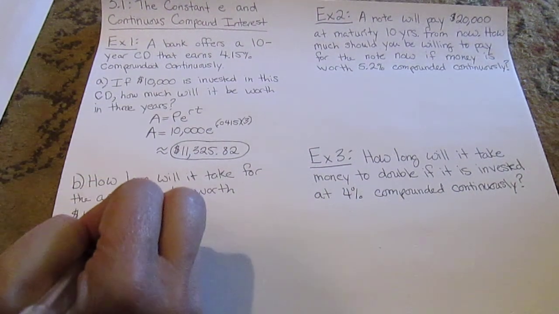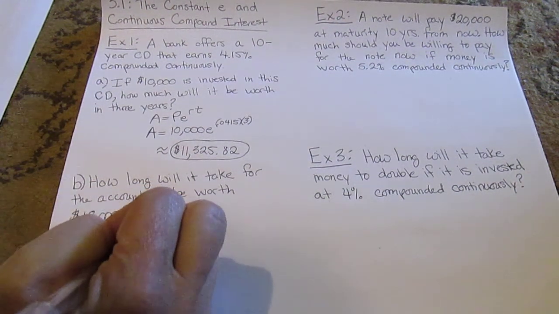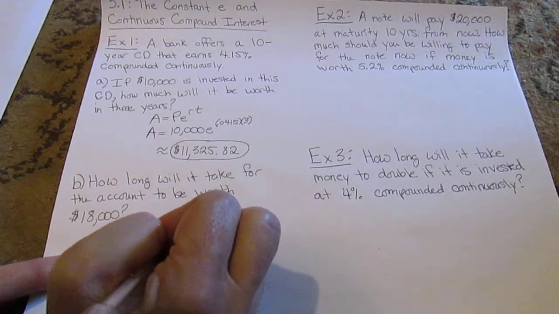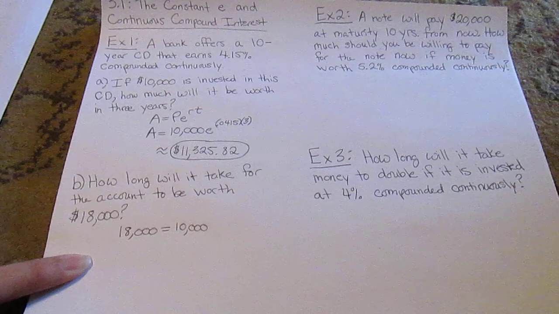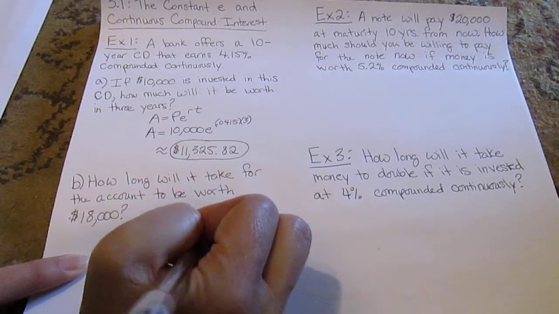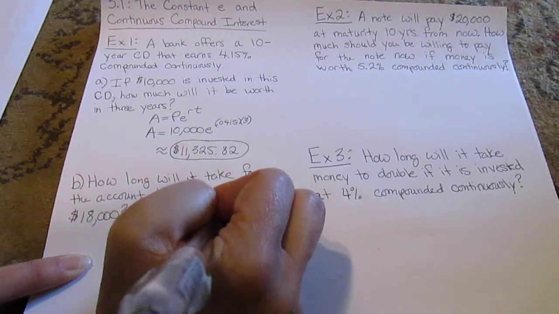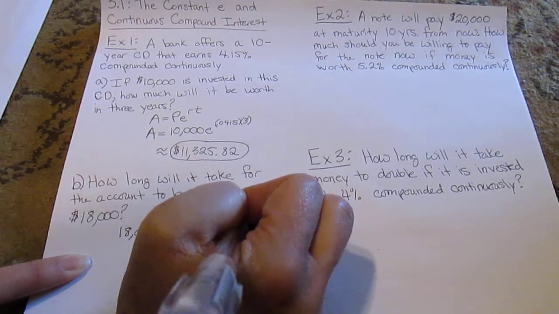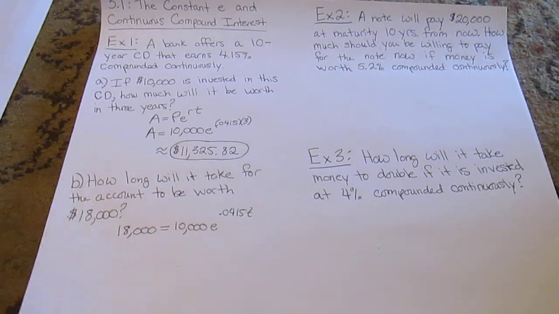Our 18,000 is our A, 10,000 is the P again, e, my r was 0.0415, and then we're looking for t.